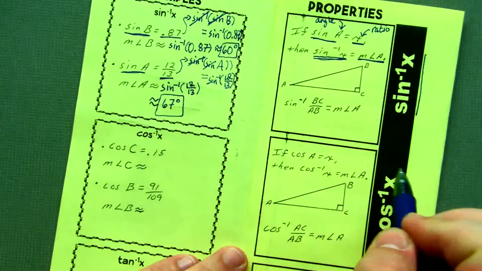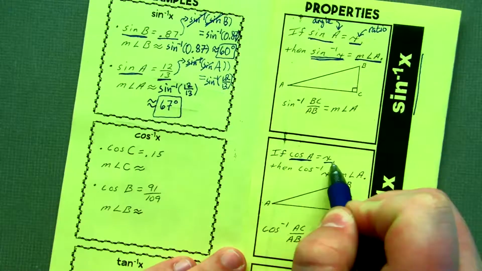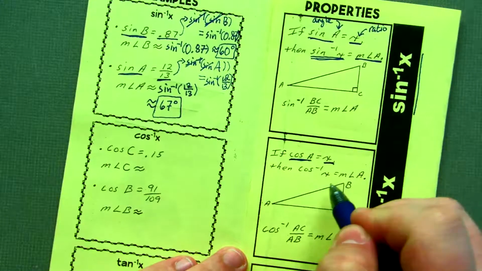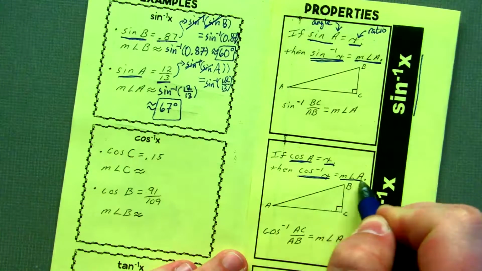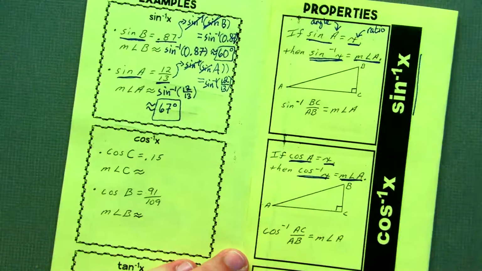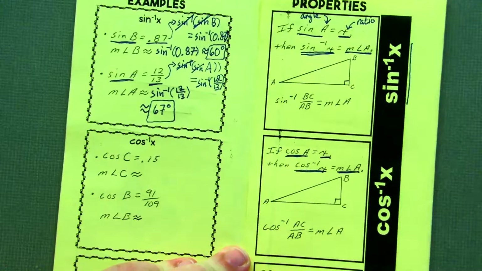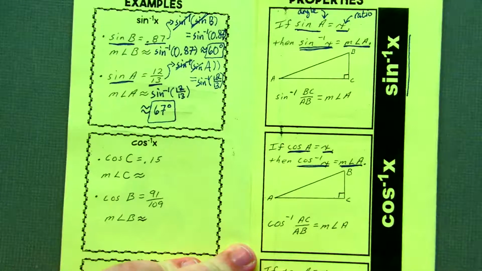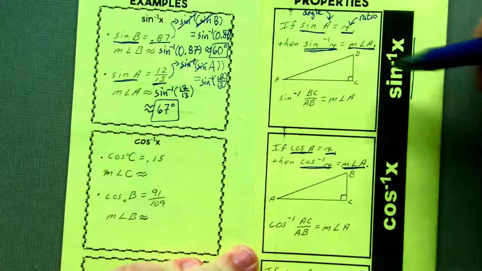We're going to say if cosine of A equals X, then the inverse cosine of X equals the measure of angle A. So we use the inverse sine to cancel sine.